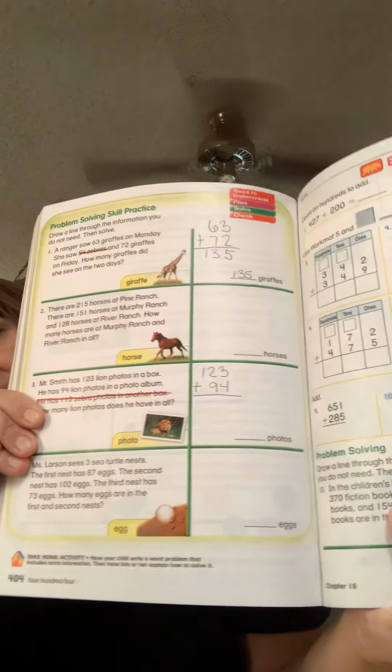So now I can add up my information about the lion photos. So I have 123 plus 94. Okay, make sure you line up the numbers in the correct place value. And let's add it up. We'll add the ones first, right? So 3 plus 4 is 7. 2 plus 9.